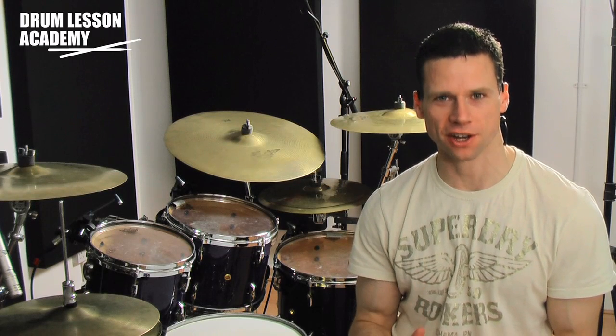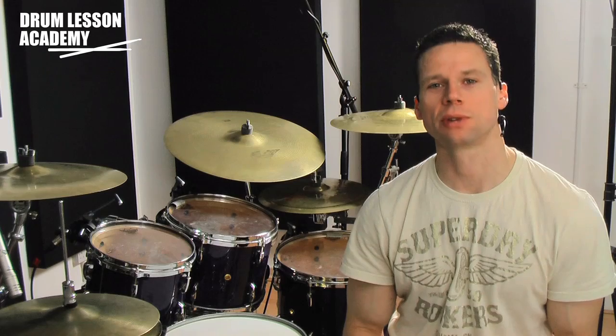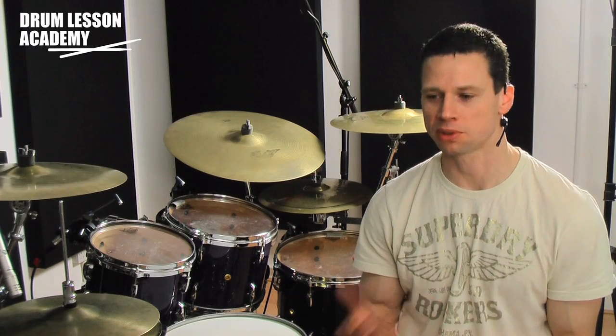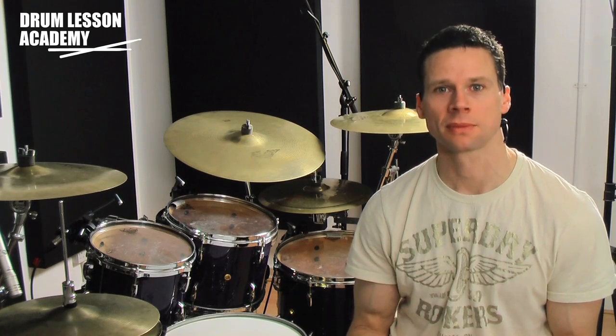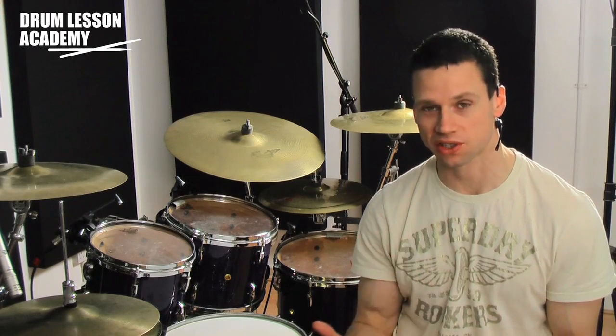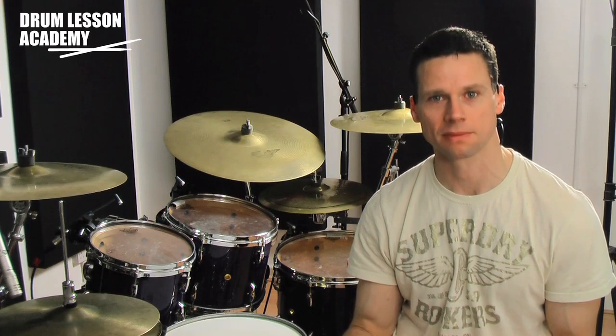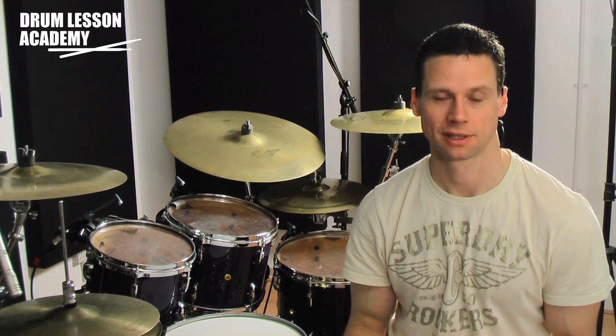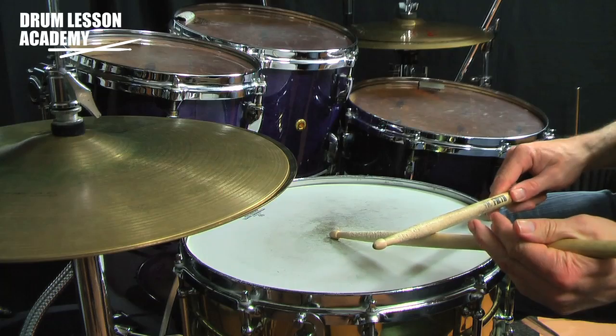Okay, the third and final sound that I'm going to show you is called a stick shot. Now, this is probably more commonly associated with jazz. And the way that we play this is basically we connect with one stick into the center of the drum and we strike that stick with the other stick. So here's a quick example of that.